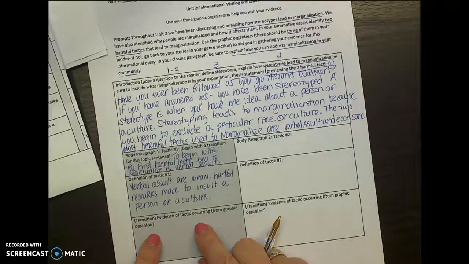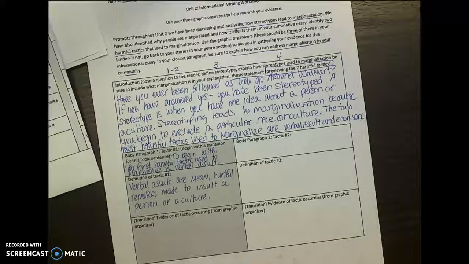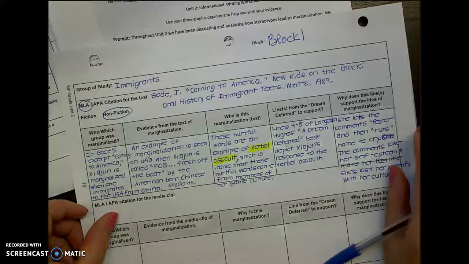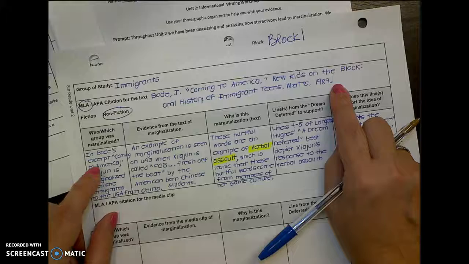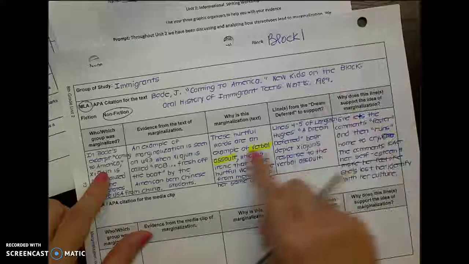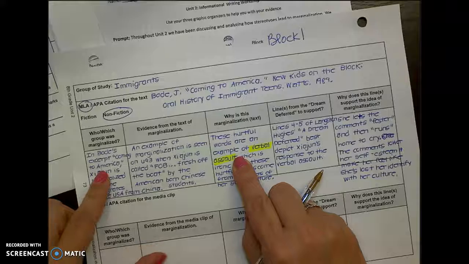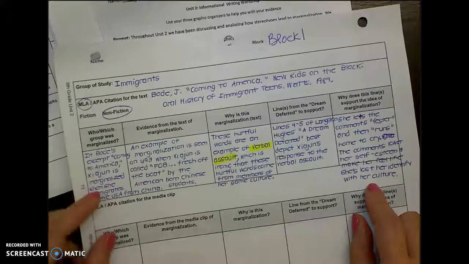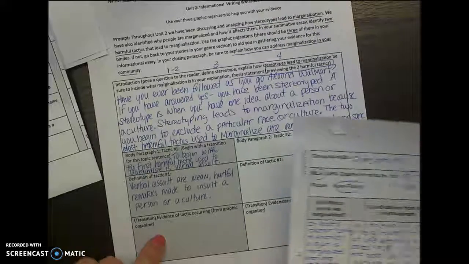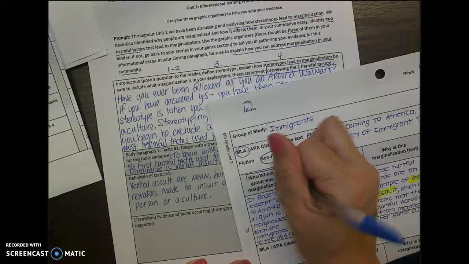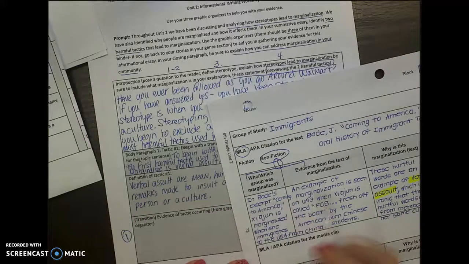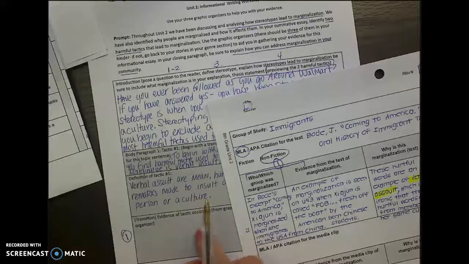Now I'm going to use a transition that shows me evidence, and I'm going to come to my graphic organizer. So the first one I'm going to use is verbal assault. I'm going to take this example that we had from when we read Bodie's Coming to America, and we talked about the immigrant from China. I just highlighted it on my graphic organizer so that it would pop out to me when I was organizing. Remember, we talked about that this box is actually going to be both of these boxes. So I'm going to label this with a 1, because everything that I have here, I'm going to write here.